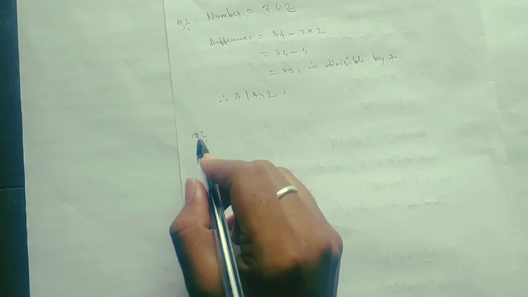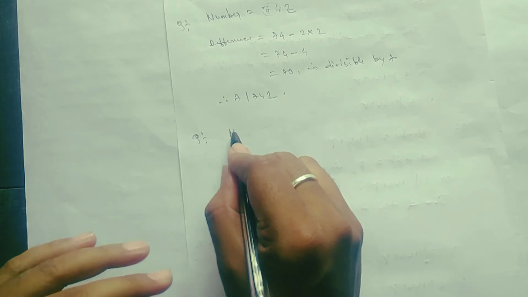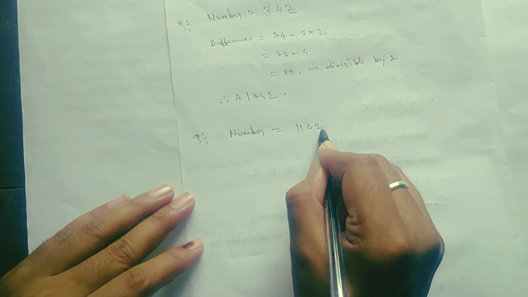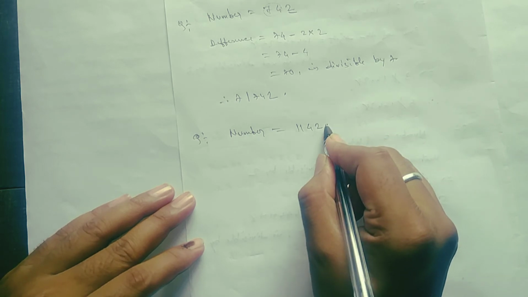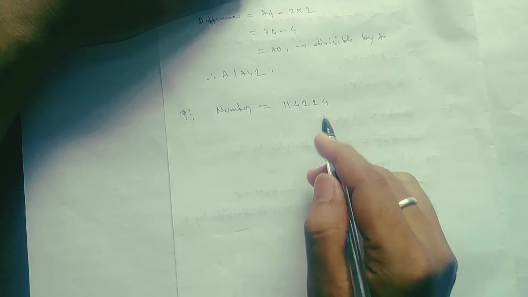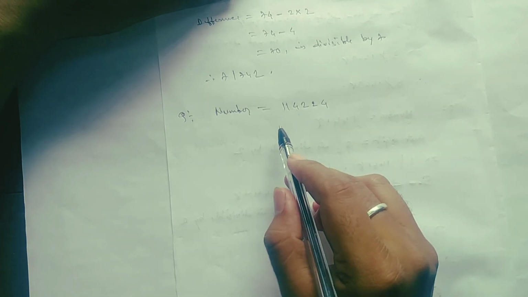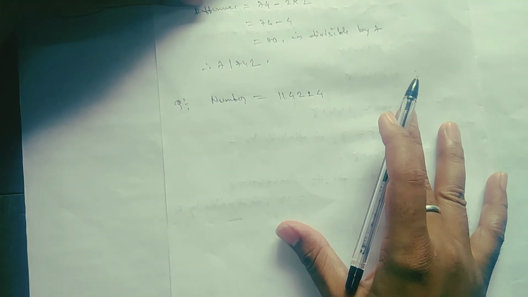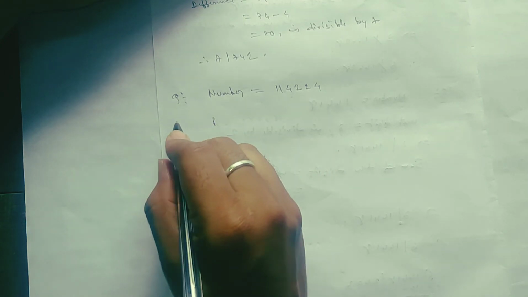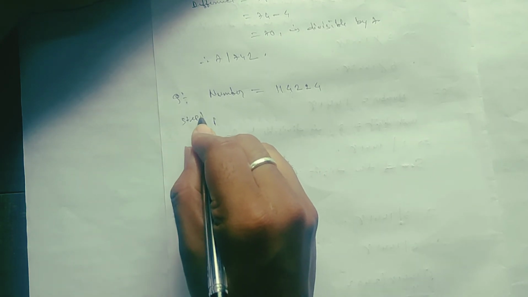Okay, you go for another number, like 114224. This is not a 4-digit number. Here we have a 6-digit number, quite bigger. So now in this case, we need to follow the steps.